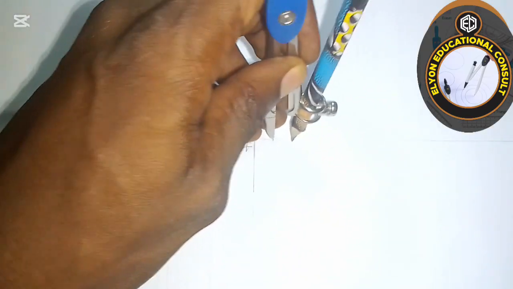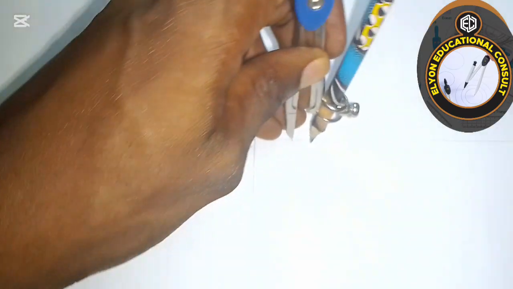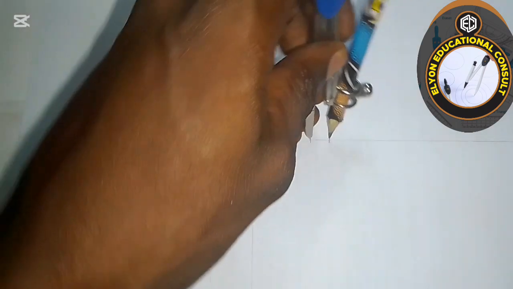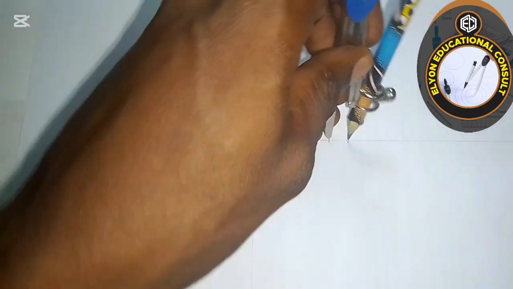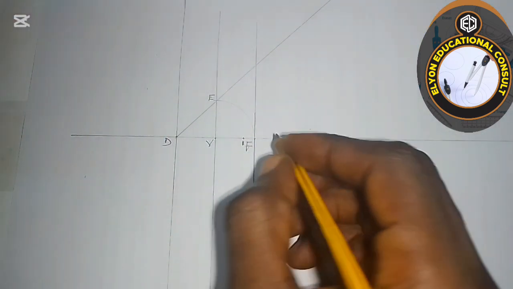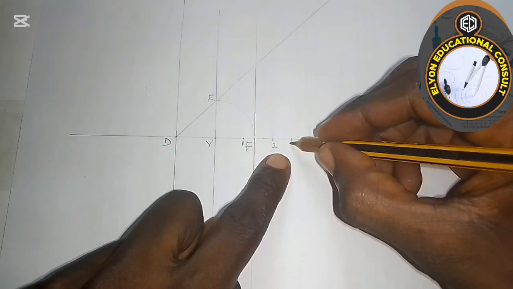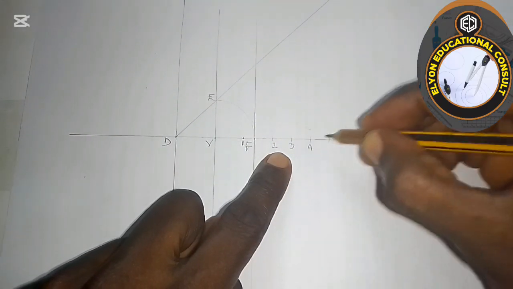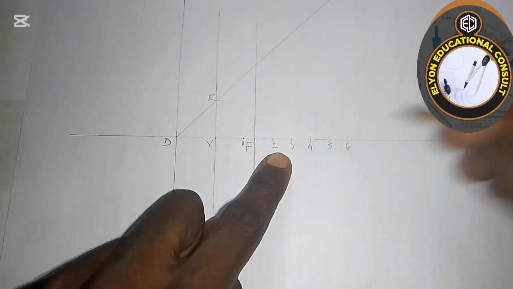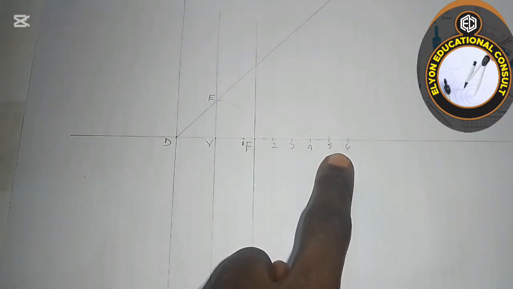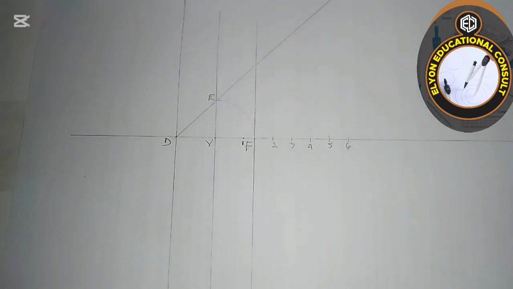You can make as many points as you wish. Let's give this 2, 3, 4, 5, 6. I choose to stop at 6, but you can go up to 7 depending on you.